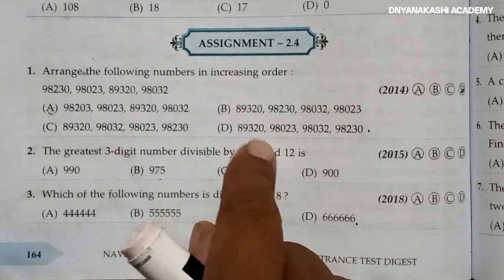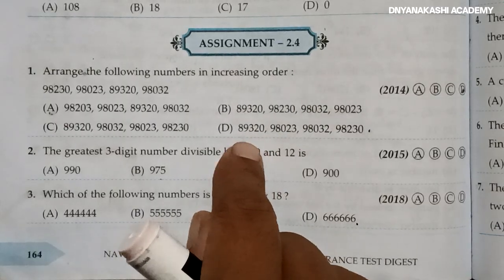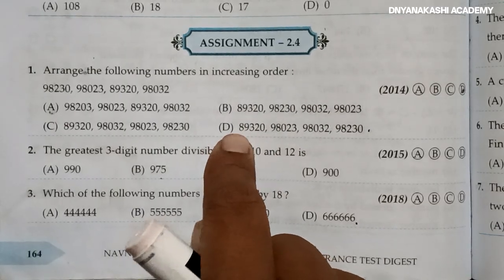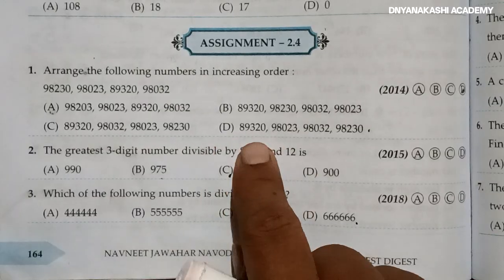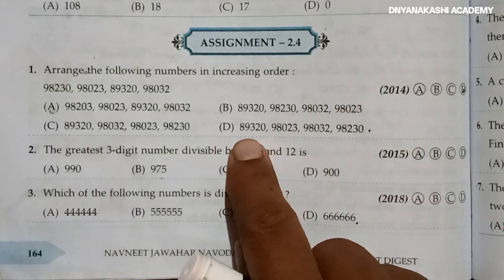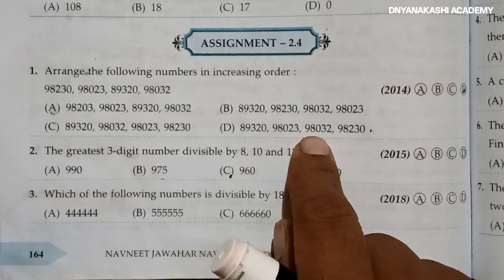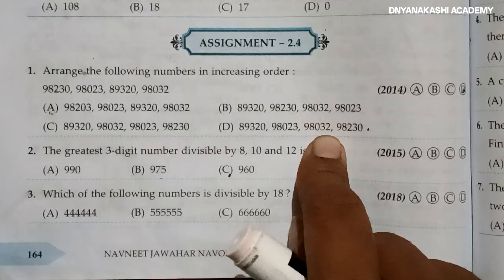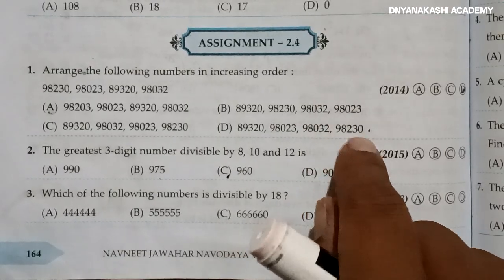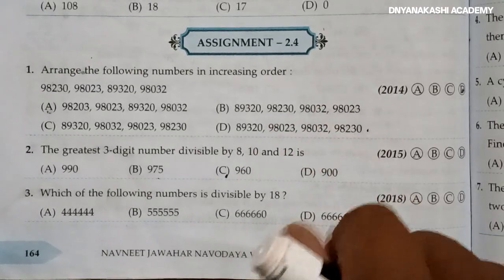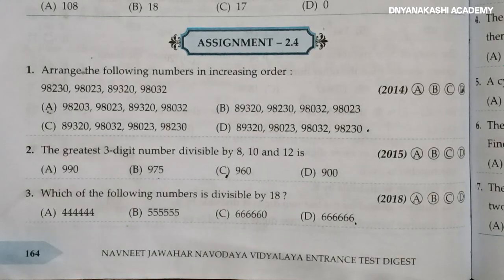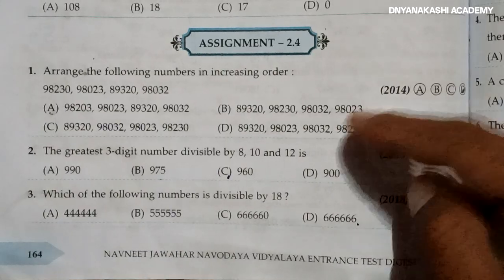Okay, this is the answer here. Option D is correct here. Check whether this is increasing order or not: 89,320, 89,023, 89,032, 89,230. This is the increasing order in this question. Option D is correct here.